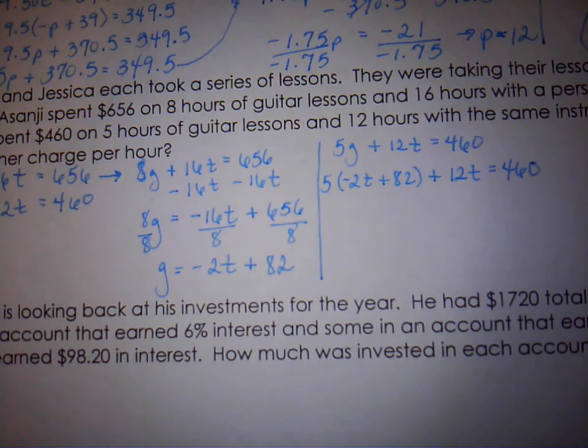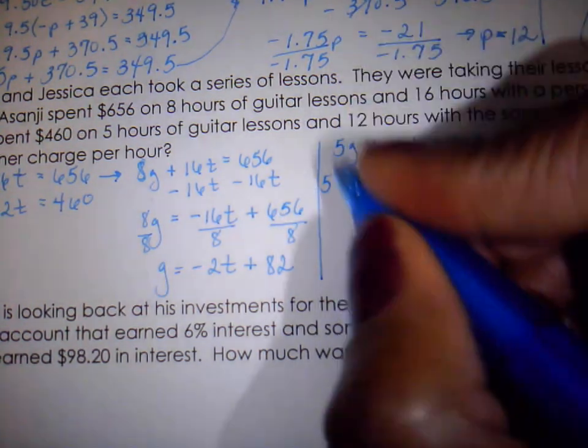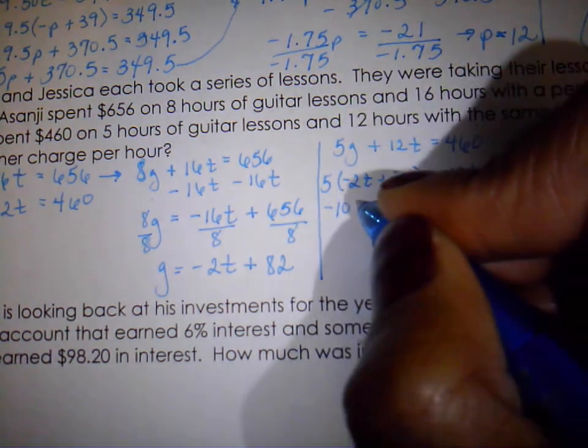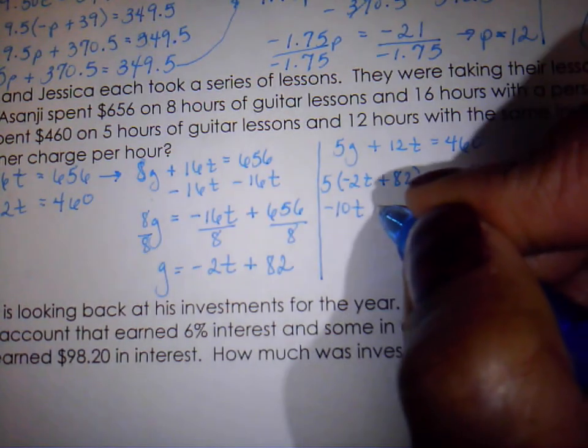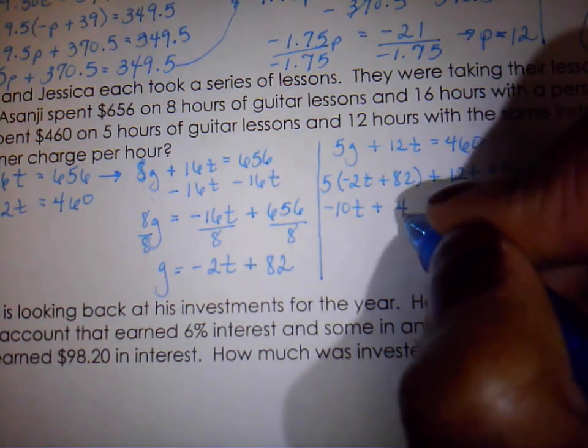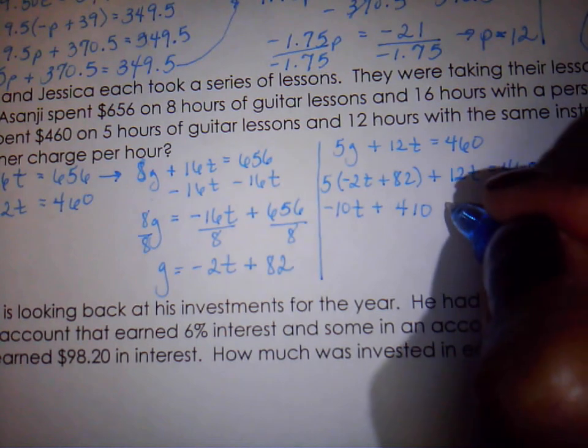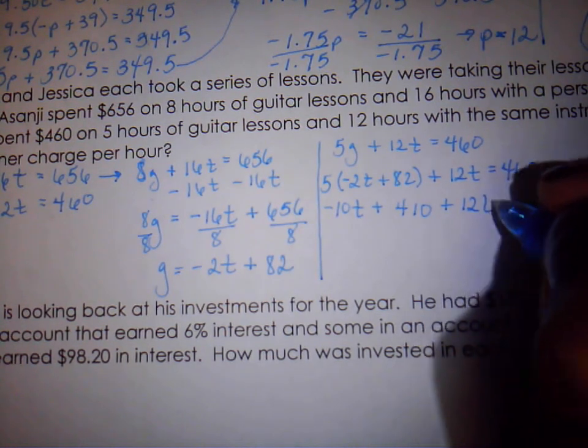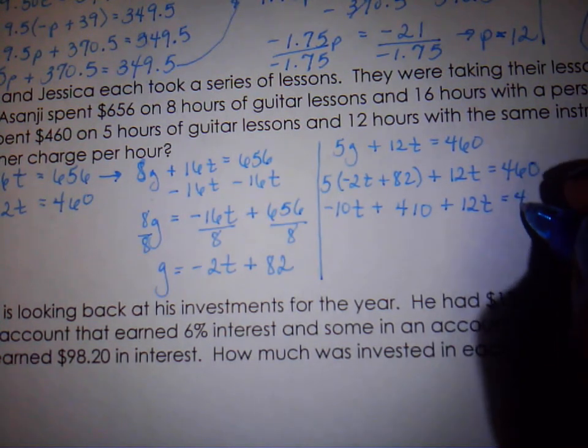We're back in middle school. Negative 10T plus 410 plus 12T equals 460.